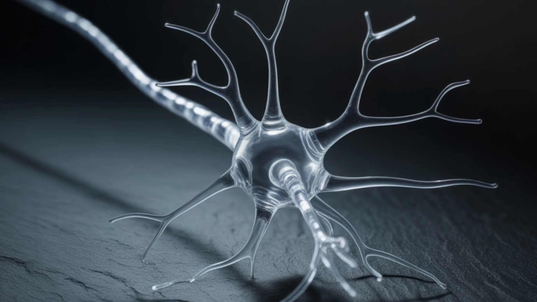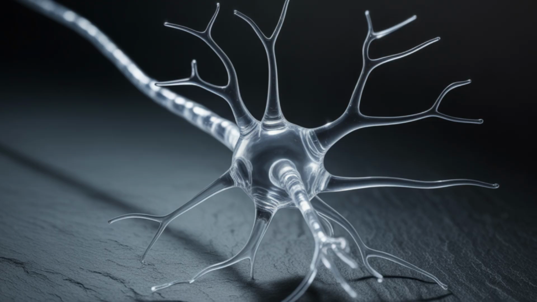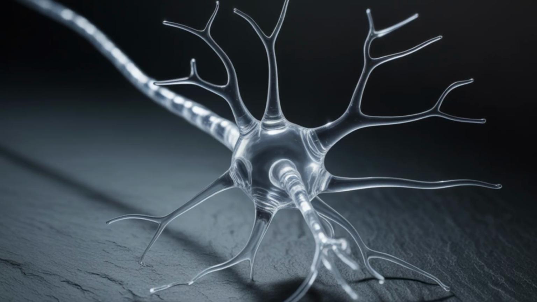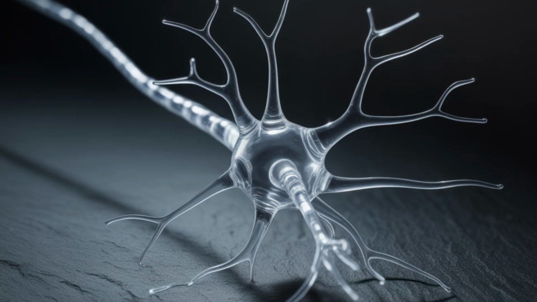When sufficient stimulation occurs, voltage-gated sodium channels open rapidly, allowing positively charged sodium ions to rush into the cell. This influx reverses the membrane voltage, creating the action potential that propagates along the axon at speeds determined by the axon's diameter and degree of myelination.